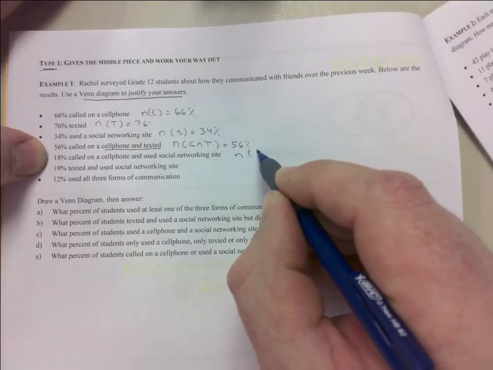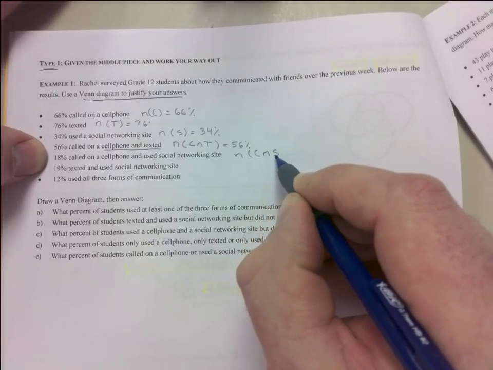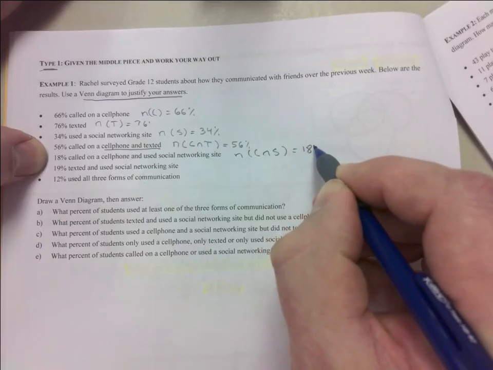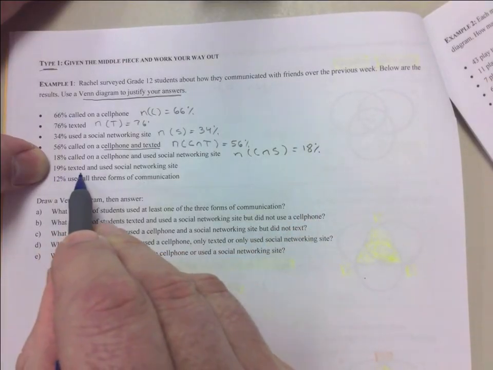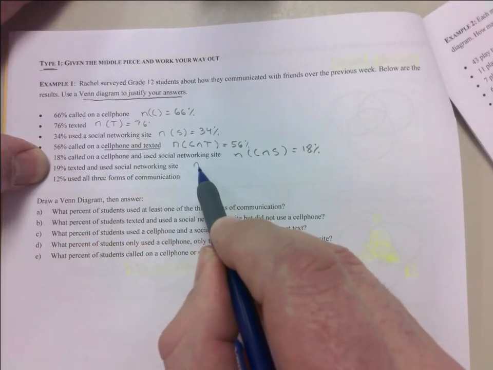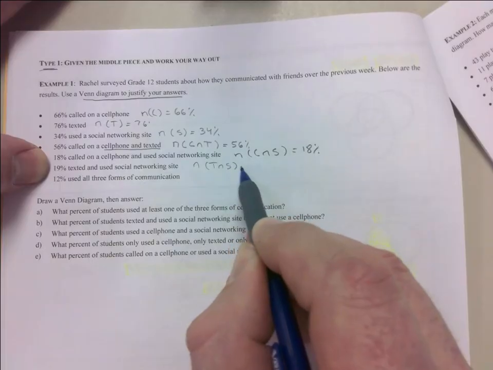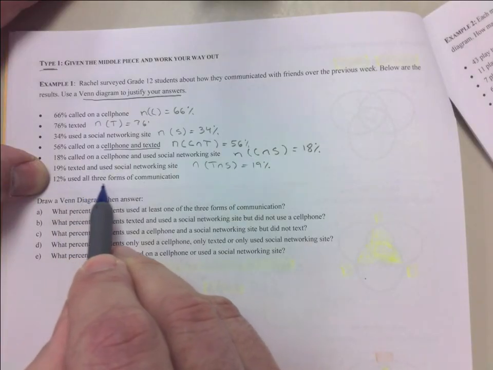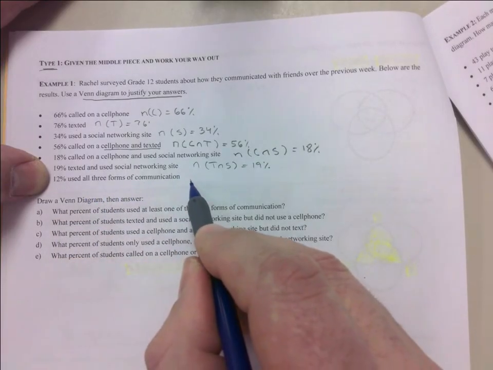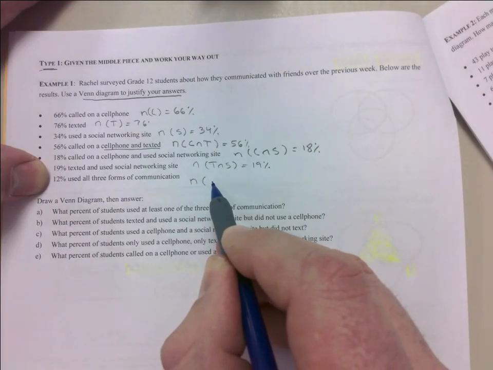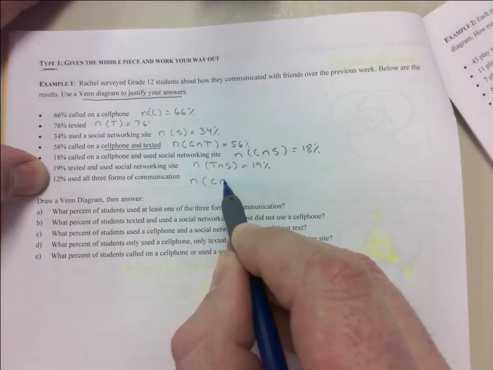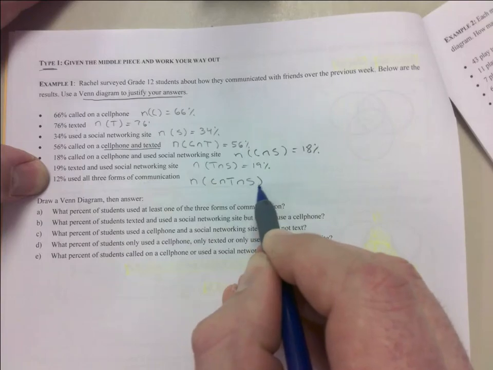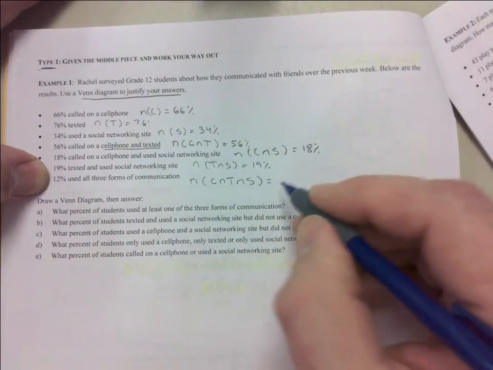That is a cell phone and S, right? That's 18. 19% texted and used social networking. So T and S, that's 19%. 12% used all three forms of communication. What is that one? All three? Central, middle. So how would we write this? That's C and T and S. Like, it doesn't matter which order you write them in. That's 12%. This is the middle.